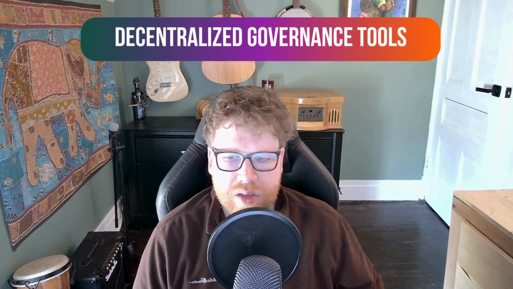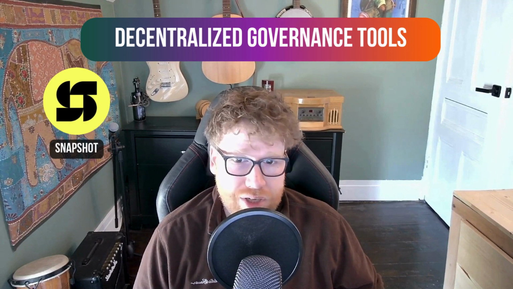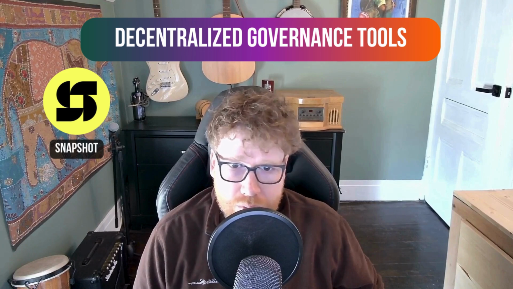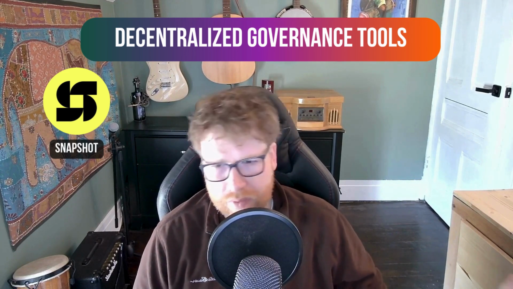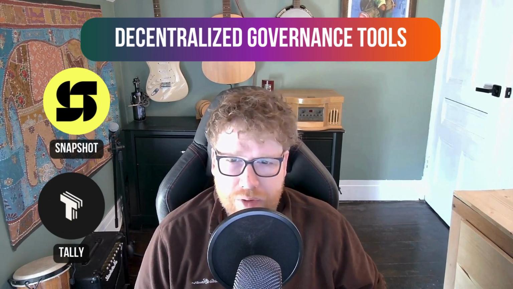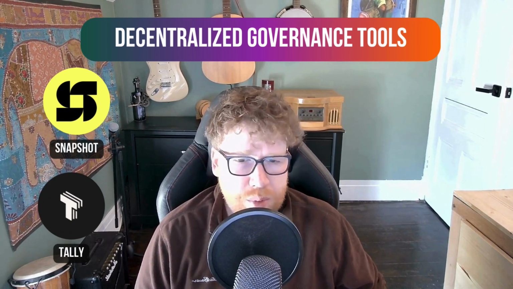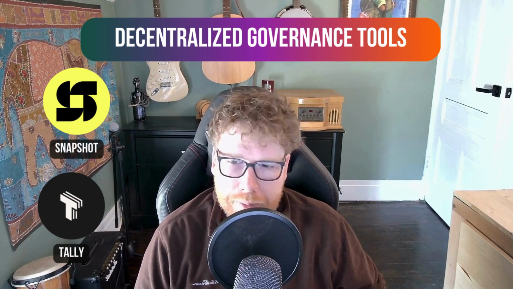So here are some of the common tools that are often used in this space. Number one is Snapshot, which allows gasless voting by signing messages rather than on-chain transactions. This makes voting free, which dramatically increases participation while still being able to tie a specific vote to a specific wallet. Then there's Tally and other similar on-chain governance platforms that connect voting directly to execution.